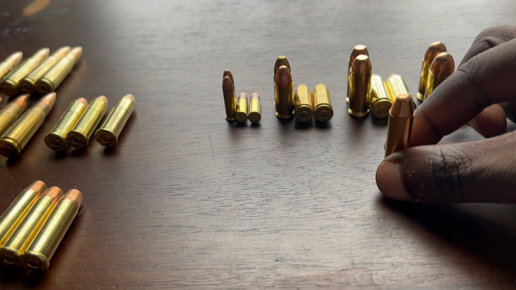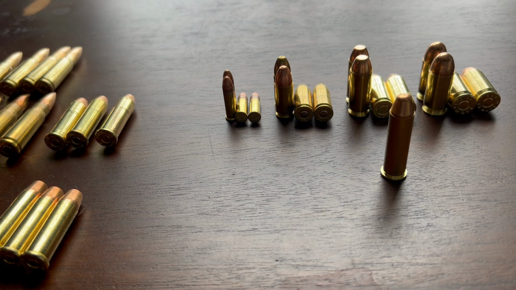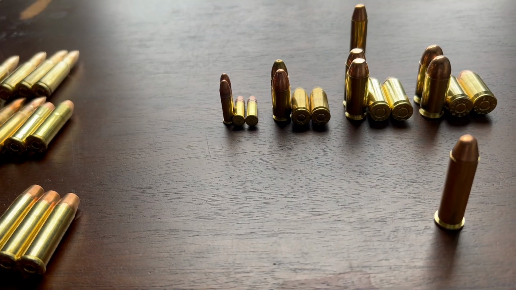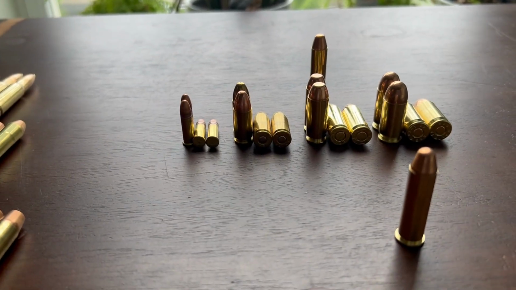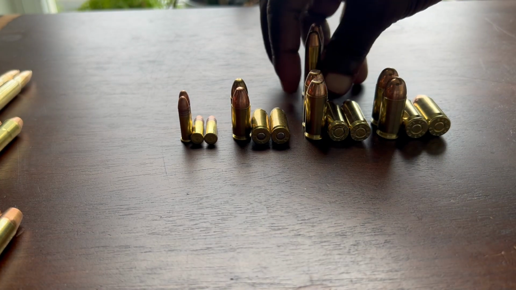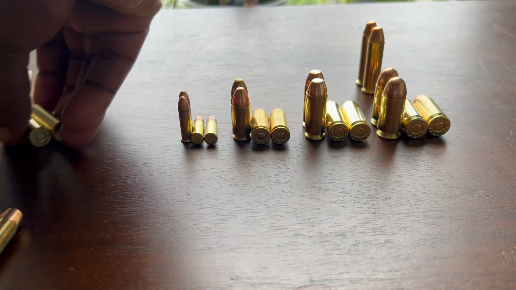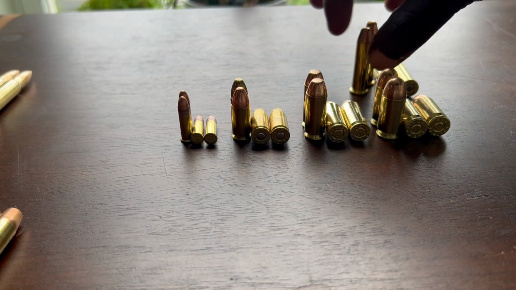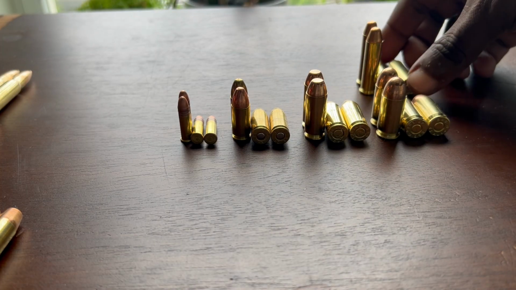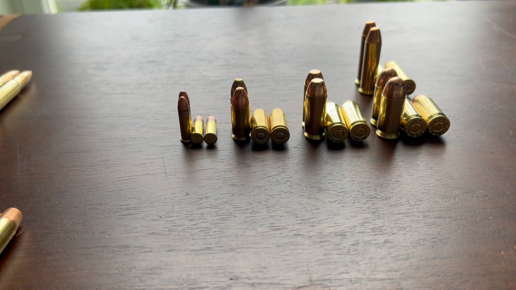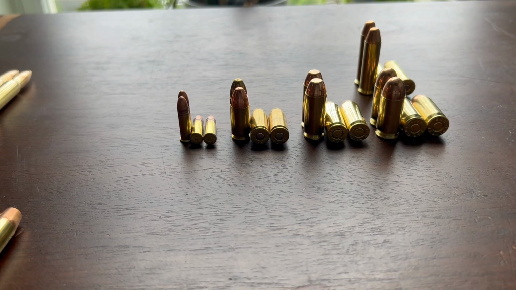And I'm going to go ahead and put these right here. Let's see if this works. Maybe we'll put it right behind, because I can always tell this 357. I'll put it on this side. Again, because of the shape of the tip, it's a lot more round than the 38. If there was ever any confusion, I could just read the bottom of the bullet and I would know exactly what it is, because it says 357 on the bottom.